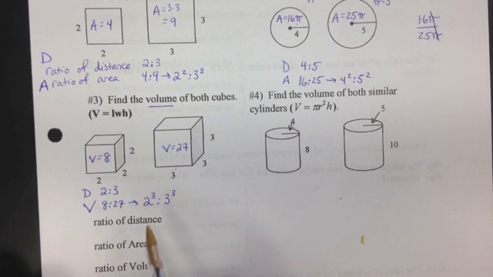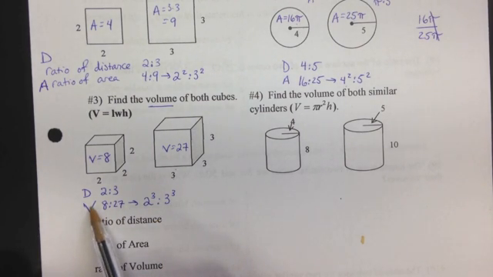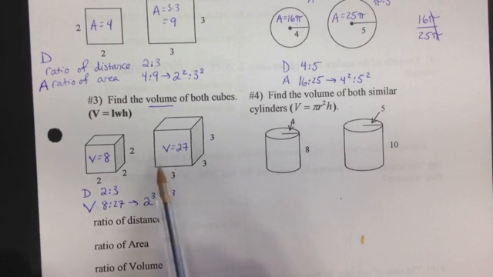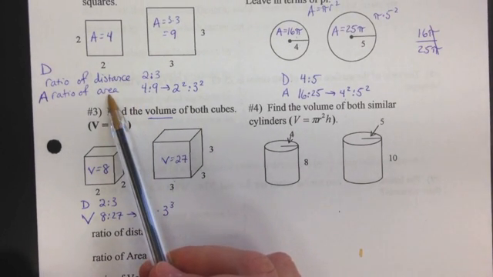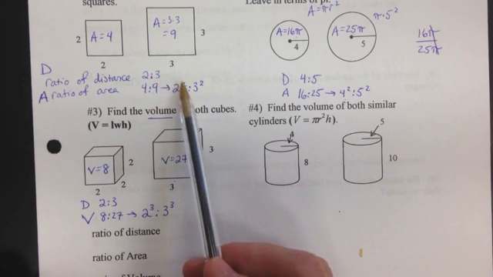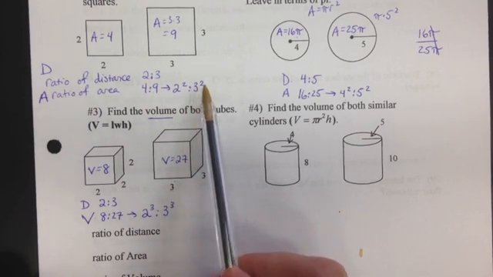So what I want to point out to you is that volume is three-dimensional, and notice that it would be the distance ratio to the third power. When you talk about area, area is two-dimensional. So area is the distance ratio to the second power.